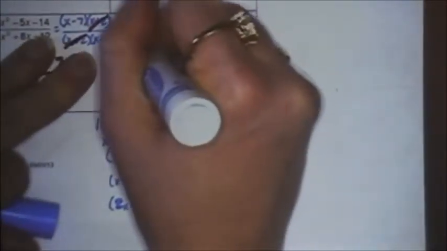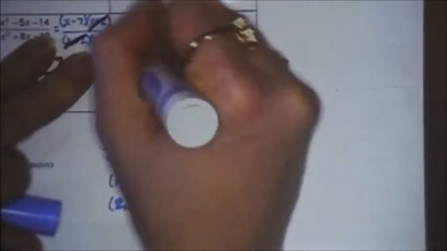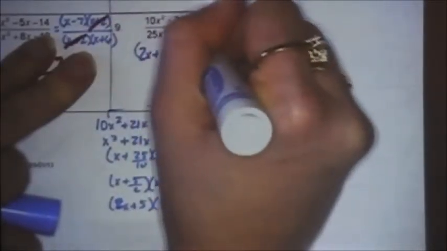This is 2 over 5. And bottoms up. 2x plus 5 and 5x minus 2. So that's the top. 2x plus 5, 5x minus 2. And now I have to do the bottom.